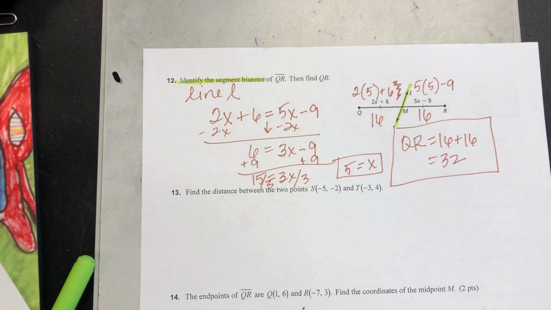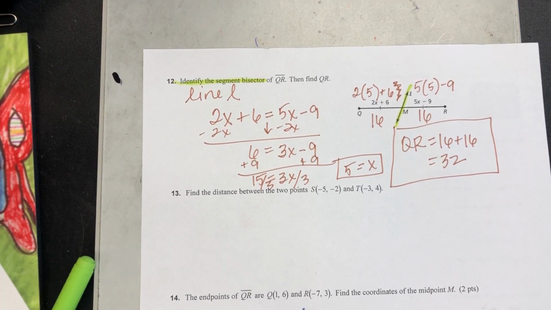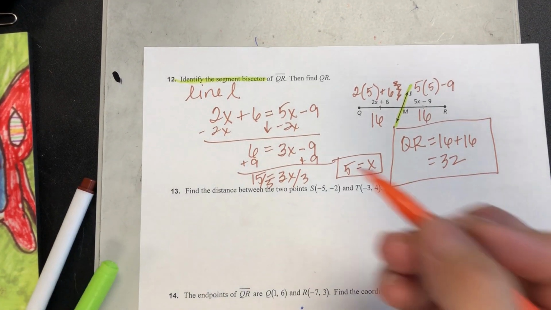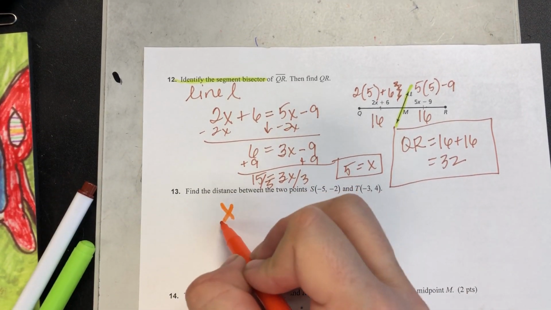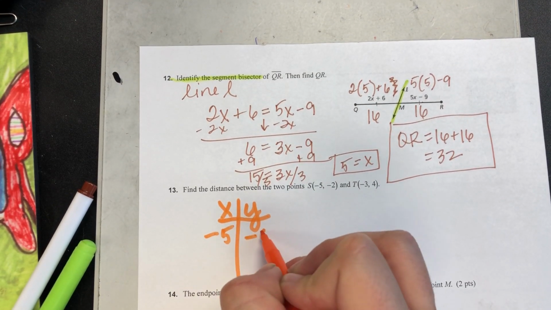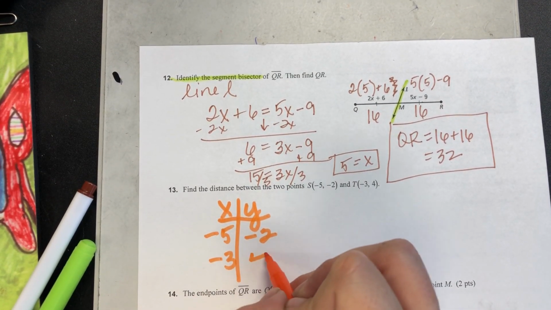Now, we didn't do this problem number 13 on distance when we had the quiz. I hadn't taught it to you guys yet, but we can do it. Distance between these two, let's put it right on our paper here as practice. S is at -5, -2. T is at -3 and 4.